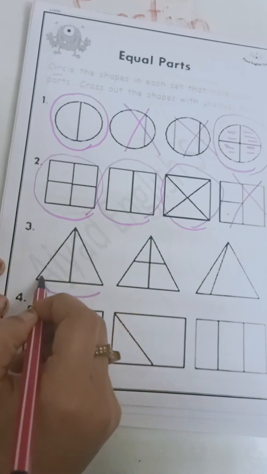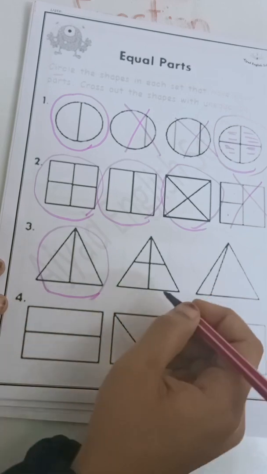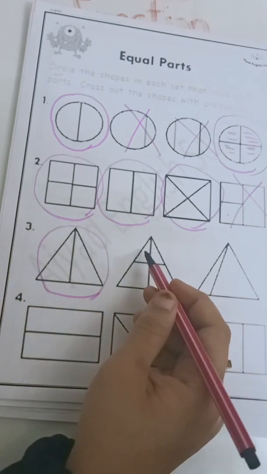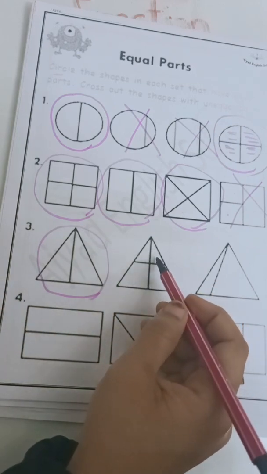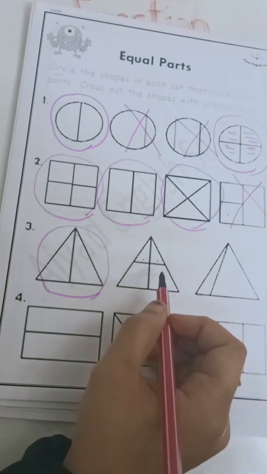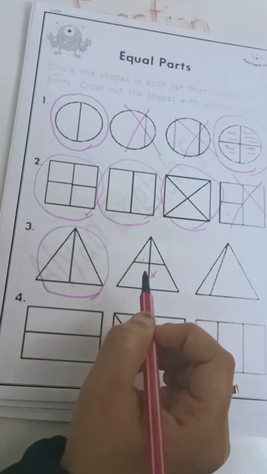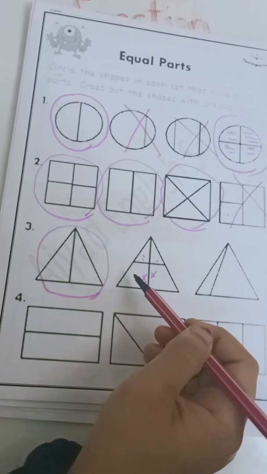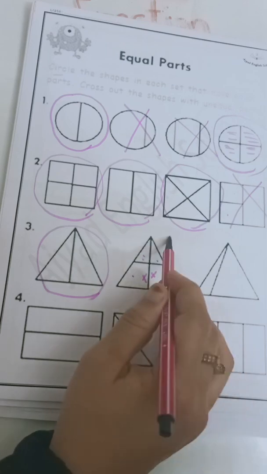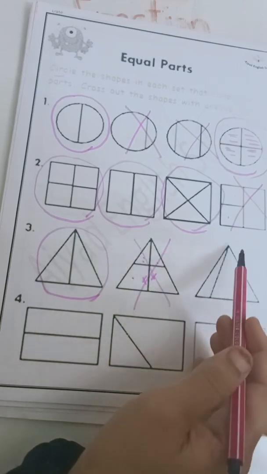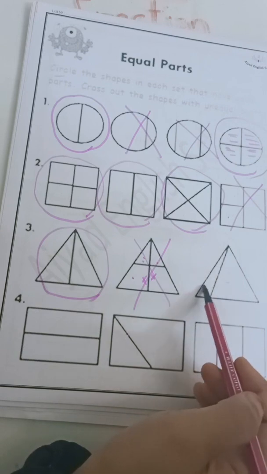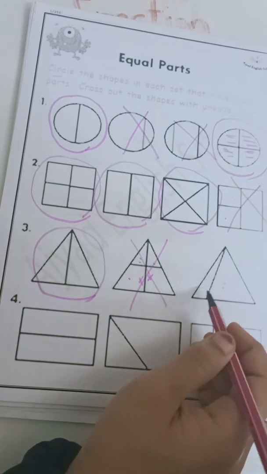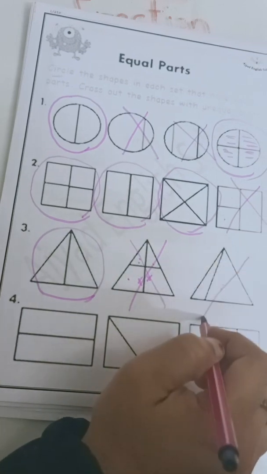So I will make a circle. We have here 4 parts. This part equals this, and this part equals this part. But this part equals this part? No. So cross out. We have here 2 parts. Are they equal? No.